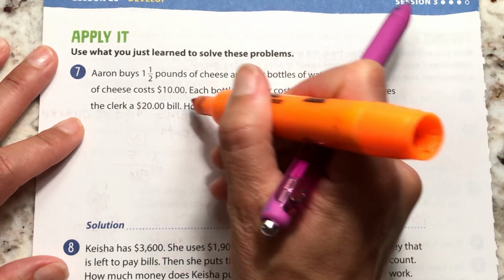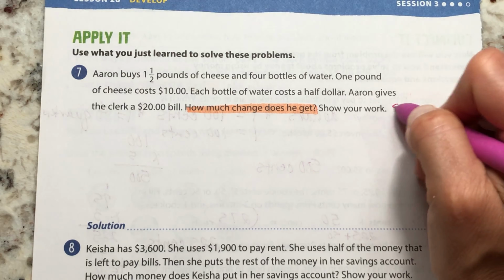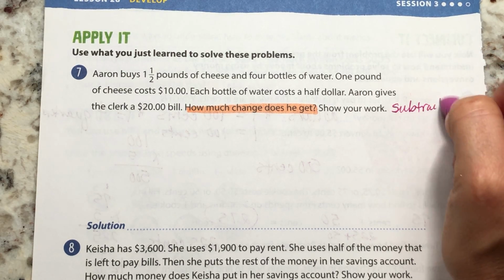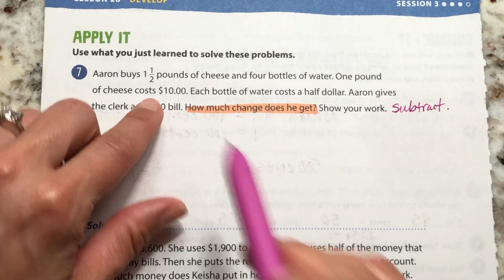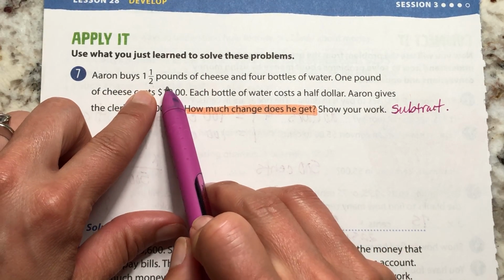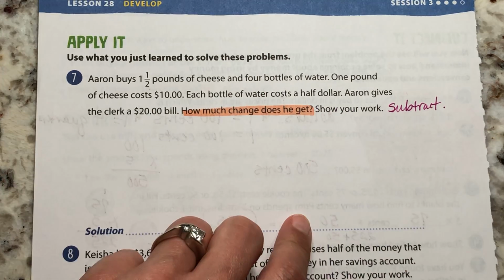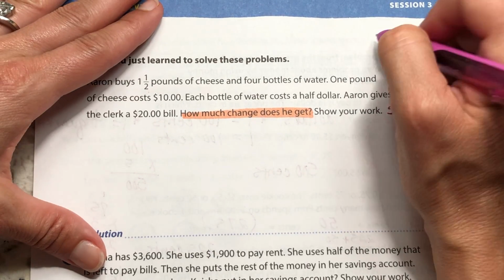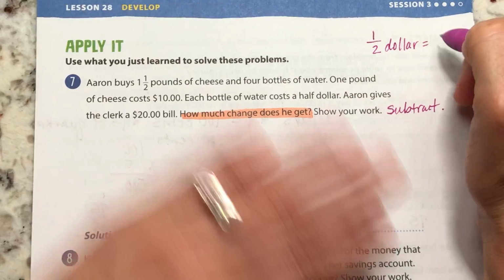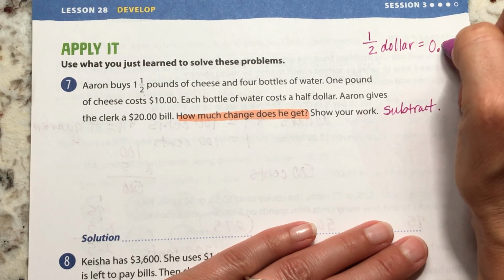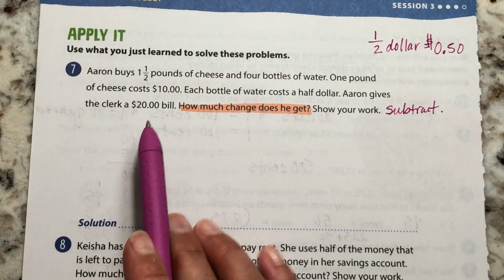Show your work. So I know how much change is going to be a leftover problem or a subtraction. I know somewhere I'm going to be subtracting. Now, there's a lot of conversions that have to happen in this equation because we're talking about half pounds, and then we're talking about costing $0.50. So you have to understand that 1/2 of a dollar is equal to 50 cents. Okay, so 2 quarters, 50 cents.